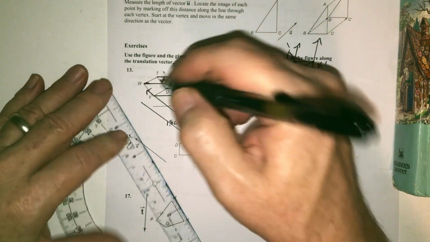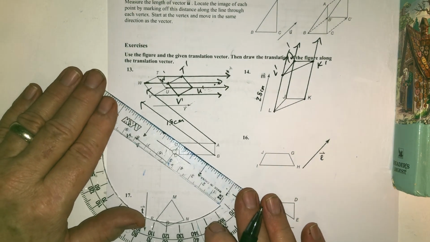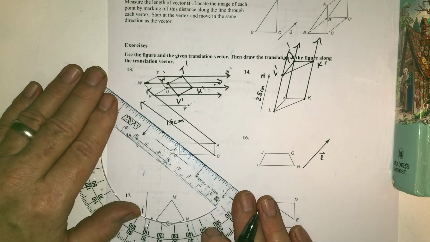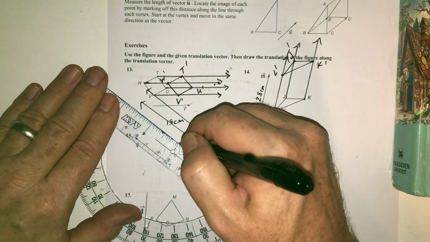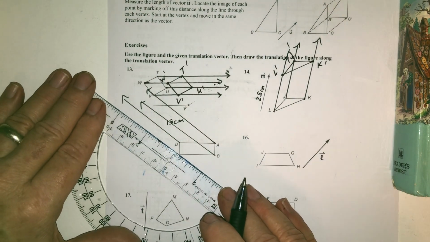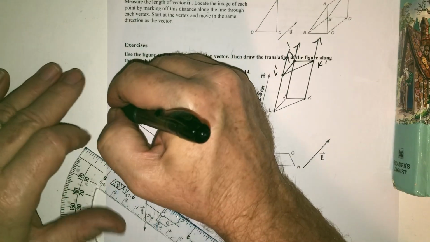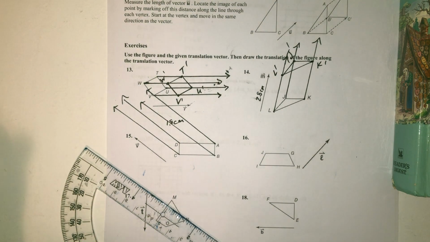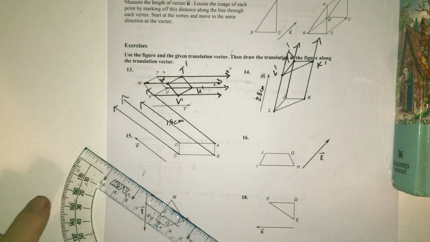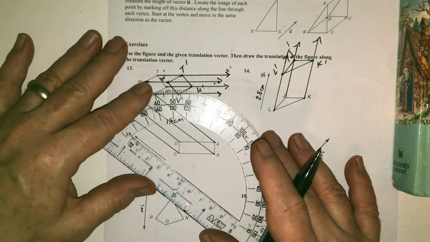All right, so somewhere out that ray would be point B prime. Then point D, I'll try to maintain parallel here. Okay, so somewhere out that ray will be point D prime, and then point C prime should be out that ray right there. Now those all should be parallel, and they're not exactly. We're not going to be all upset about it, but do your best you can.